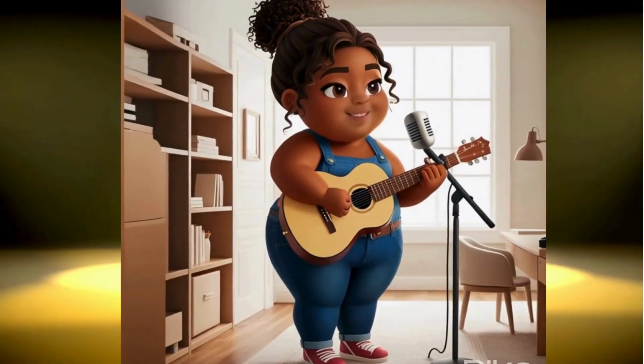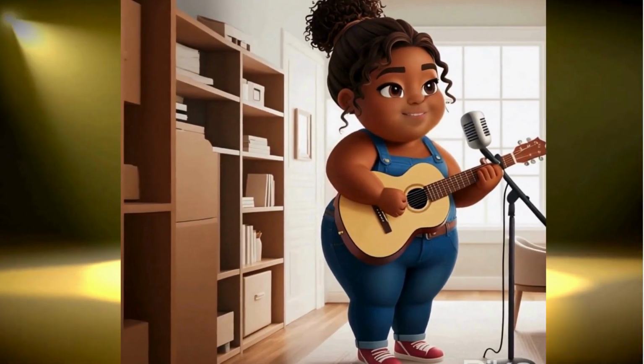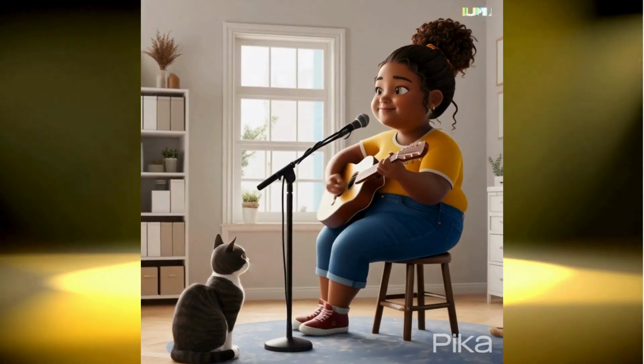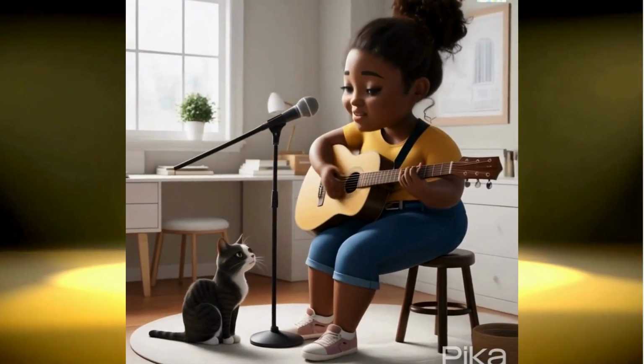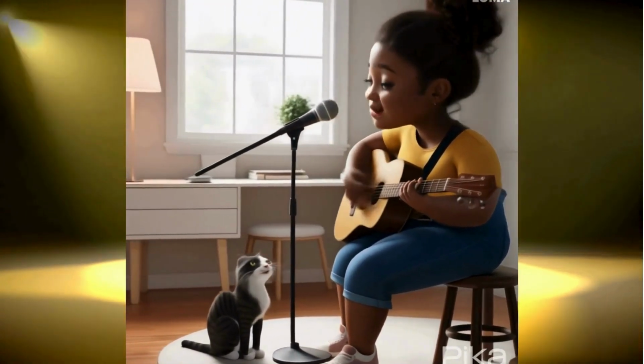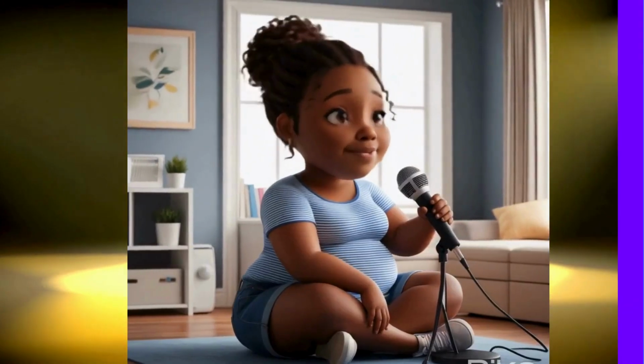I'm lost in shadows, afraid to chase the light. Insecurities hold me in the stillness of the night. Tears of yesterday leave marks upon my skin.